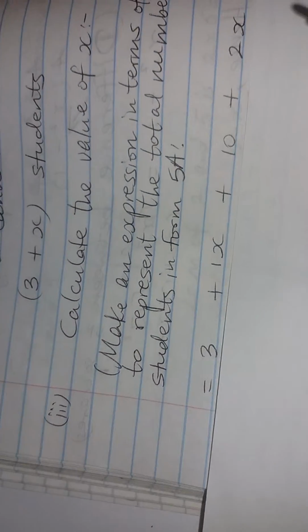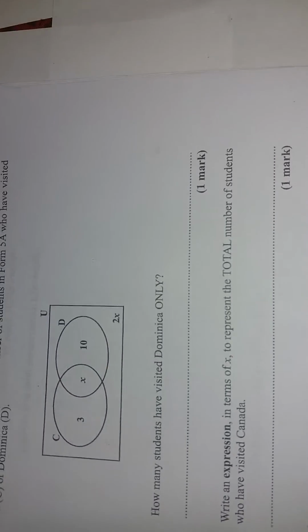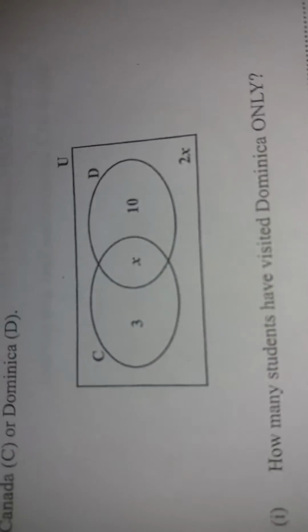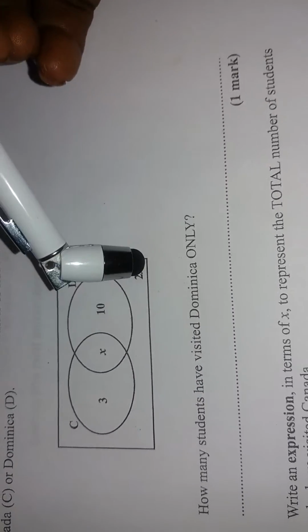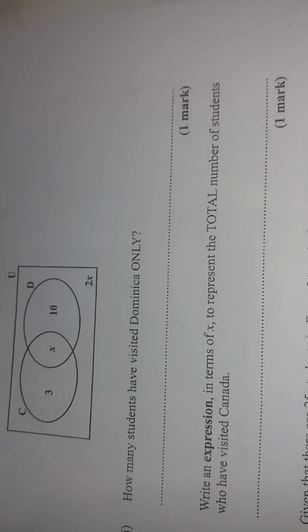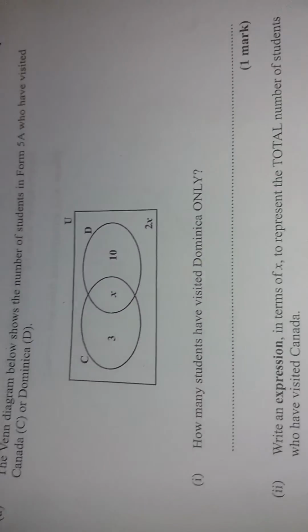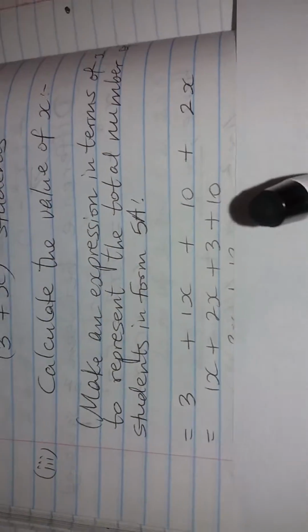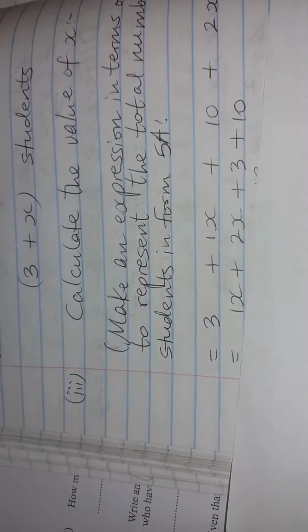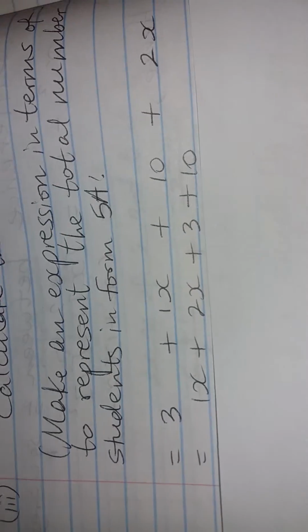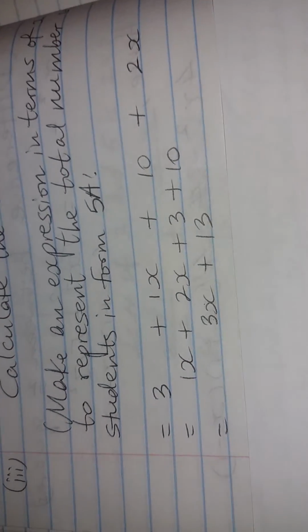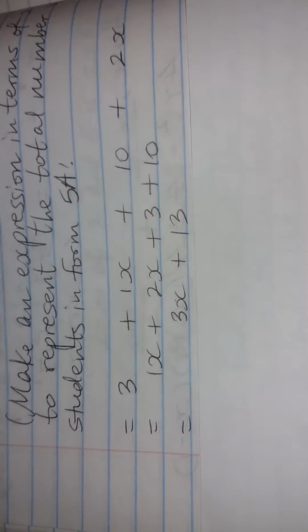Going back to the diagram, I added the 3, plus x, plus 10, plus 2x. And then I regroup like terms. The 1x will go with 2x, and the 3 and the 10 will go together because those are constants, which simplifies to 3x + 13.